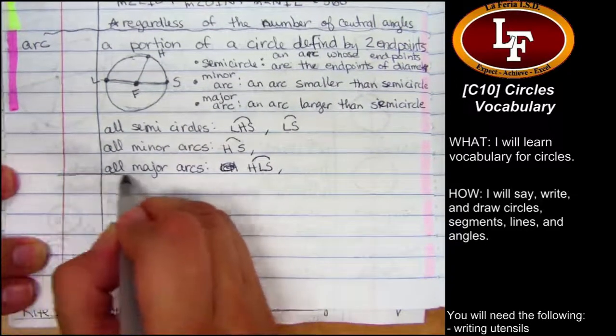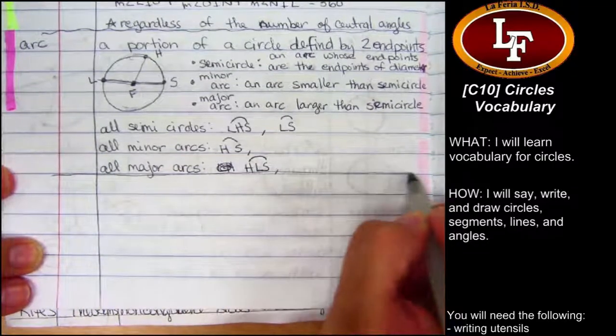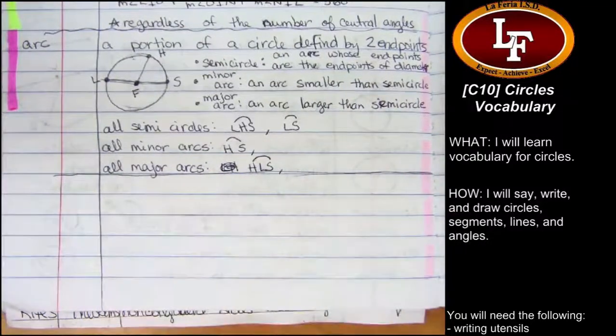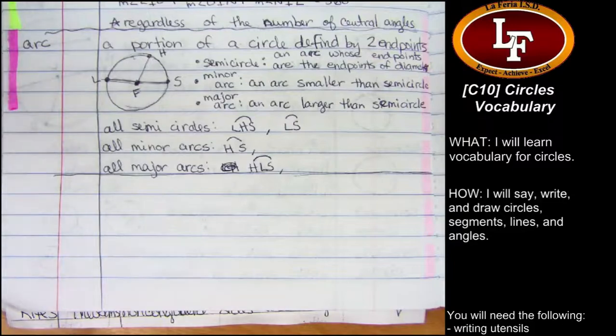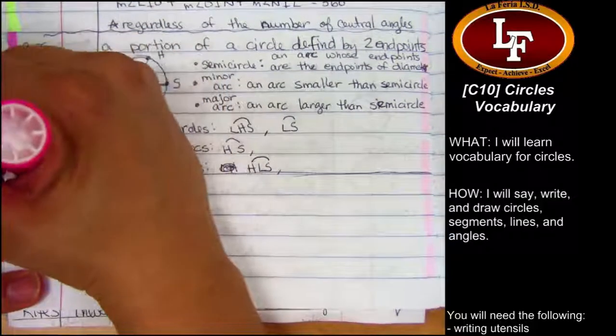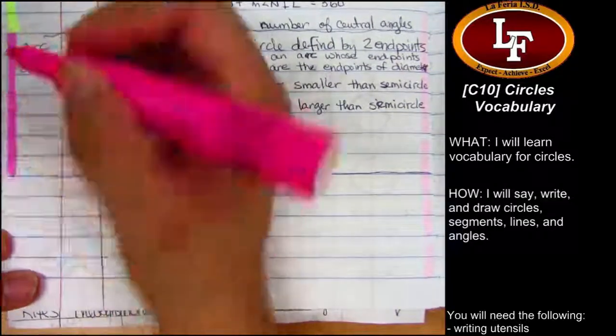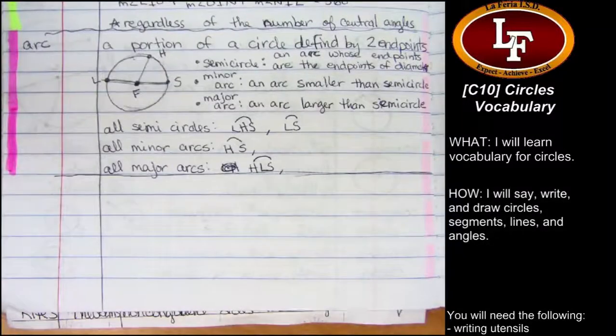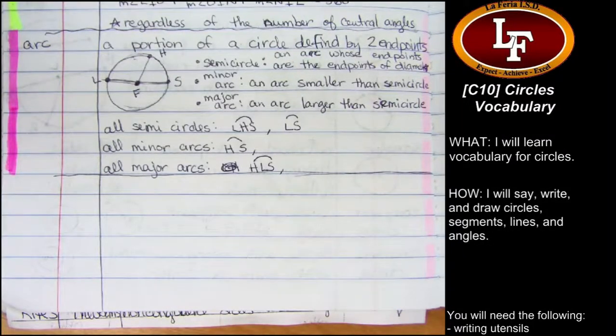That is part one of circle vocabulary. There is quite a bit more vocabulary to go through for circles. So please stay tuned, watch for the next video that should be coming out shortly, in which we continue with circle vocabulary. Thanks again.